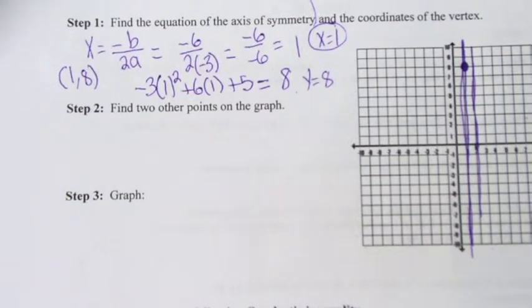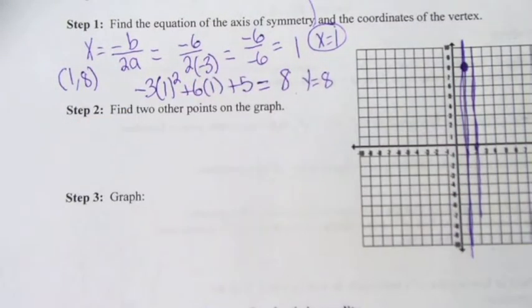So what I'm going to do is I'm going to choose 2 and 3 because they're both to the right side of my axis of symmetry. Remember, we're forgetting about this line I drew right here. That shouldn't be there. So we're going to test 2 and 3. We're going to put 2 and 3 in and find out where the y's are. So that's what we're going to do twice now.